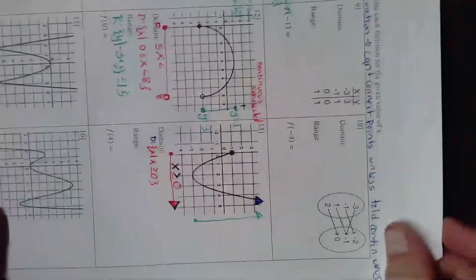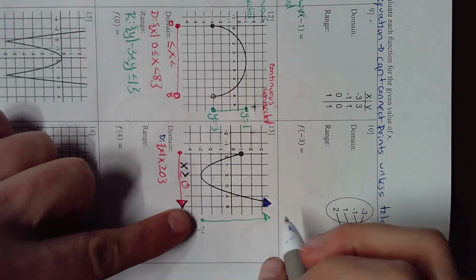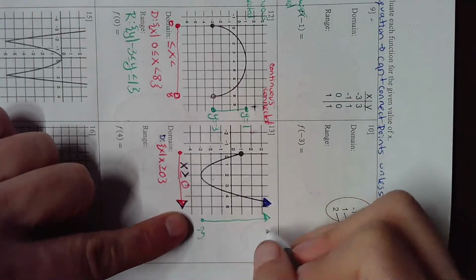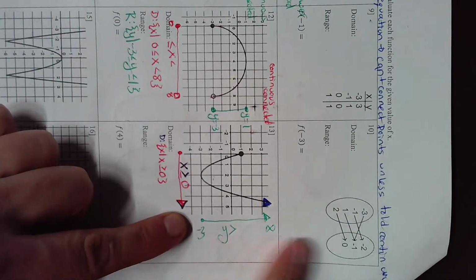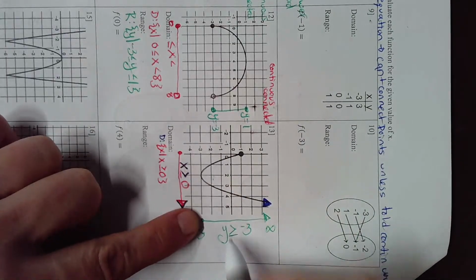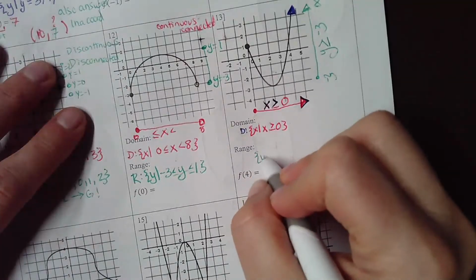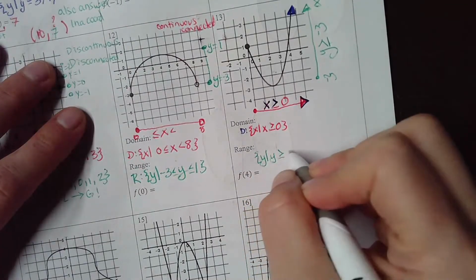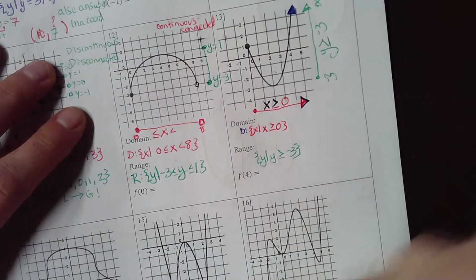Again, this is easier for me to turn sideways, so I can see this is -2. Oh no, it's -3. And this is going to infinity, so I have all of the y bigger than, meaning going to the right, of -3, but it can also equal -3. The set of all y, where y is bigger than or equal to -3. That is my range.